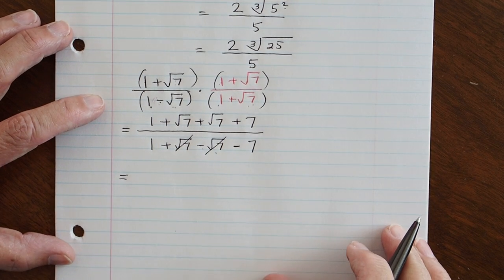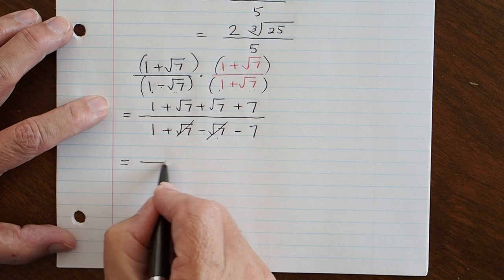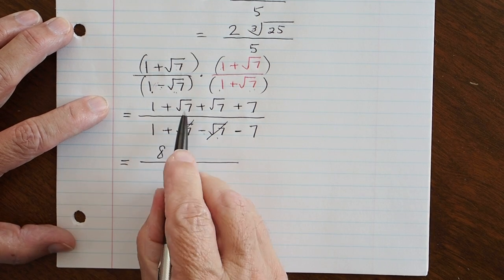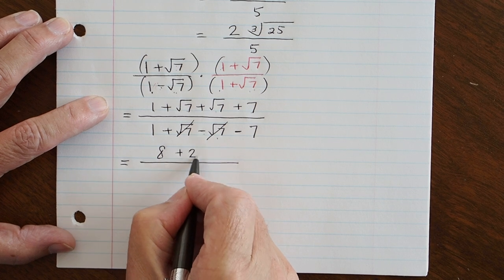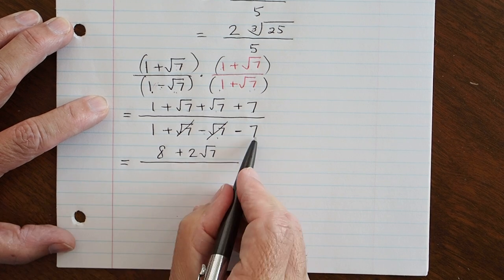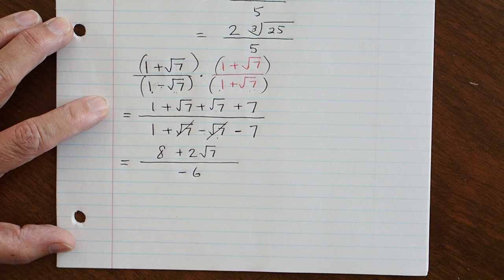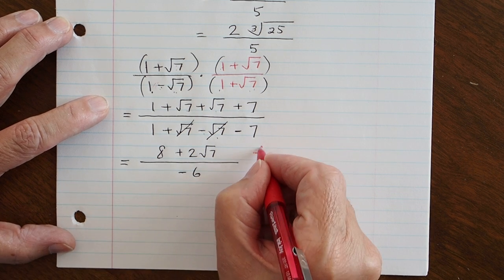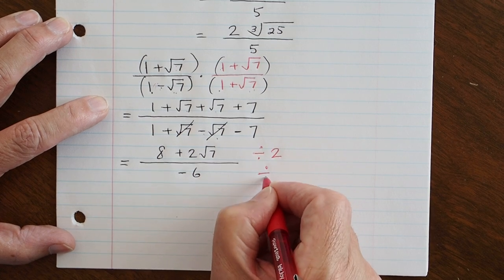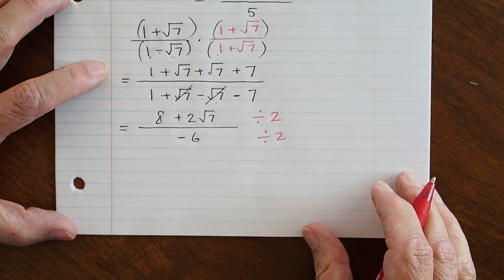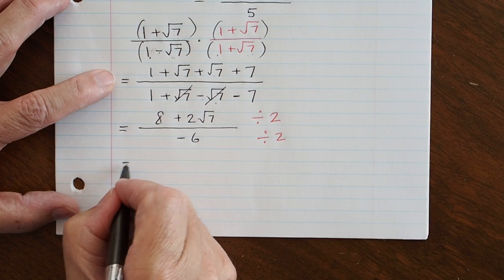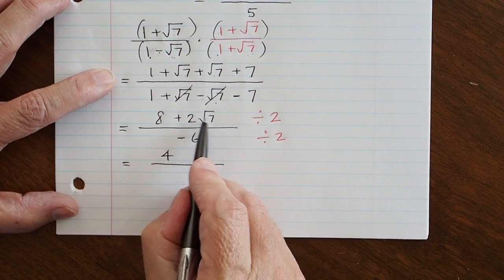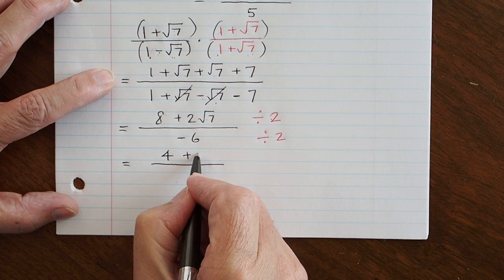Continuing to simplify, let's see how this goes. We've got 1 plus 7 makes 8. Root 7 plus root 7 makes 2 copies of root 7. And the denominator is just negative 6. Notice that all the coefficients are even. So we can take a moment and divide top and bottom by 2 to simplify a little further. And that's going to give us 8 divided by 2 is 4. 2 root 7 divided by 2, that's just going to be root 7.